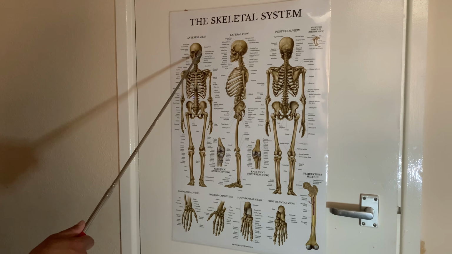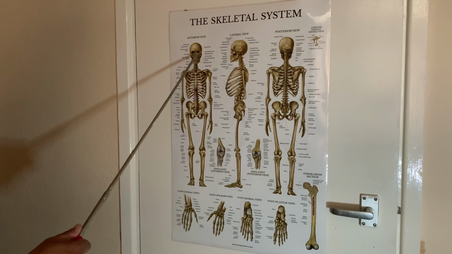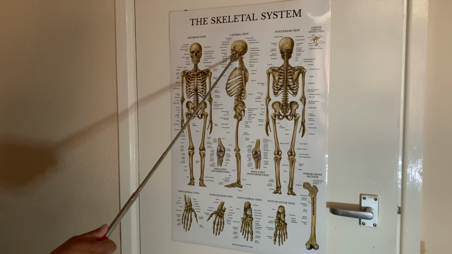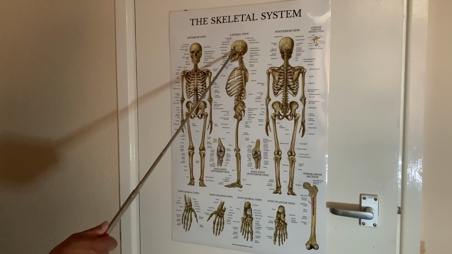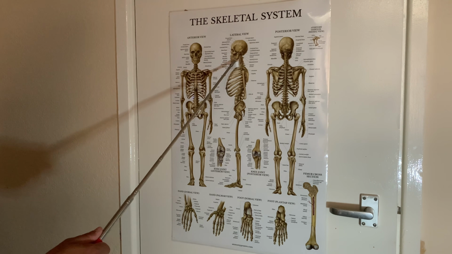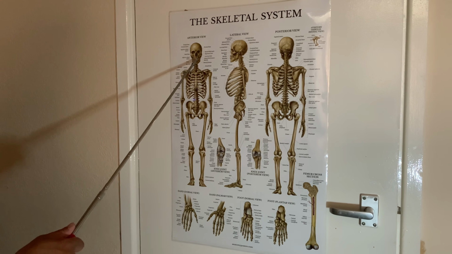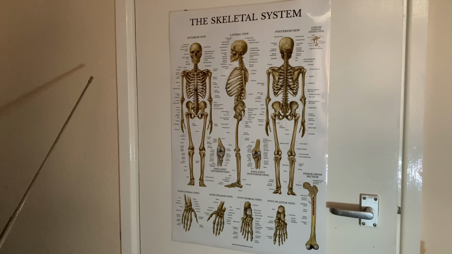Okay, you have your orbital sockets there and there, the nasal bone, and below the orbit we have the zygomatic bone there. I'm sure you all know the mandible, the jawbone there. You can see the rows of teeth, upper and lower, and the nasal bone there.